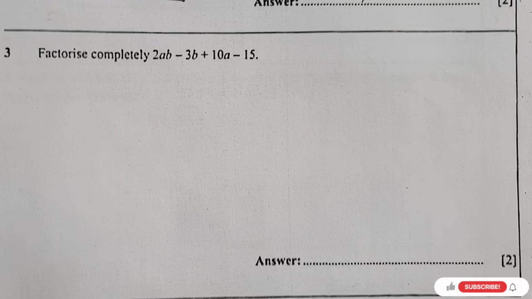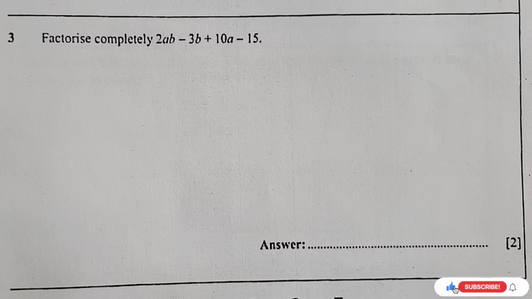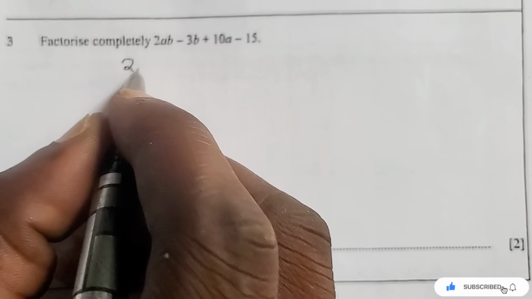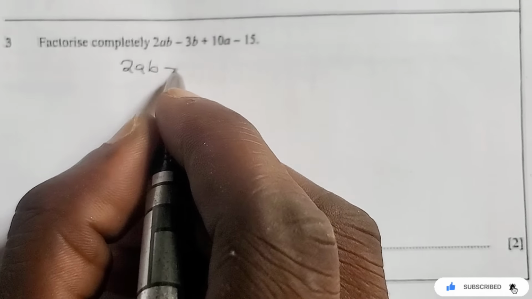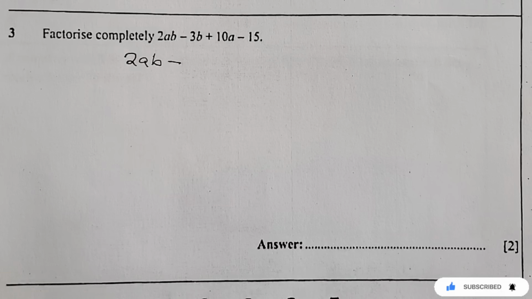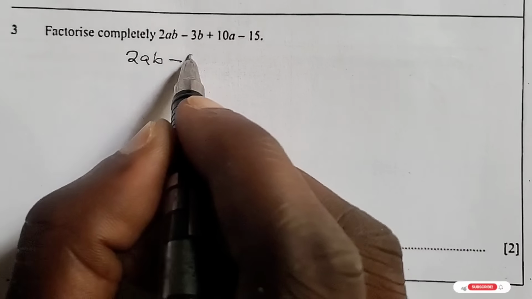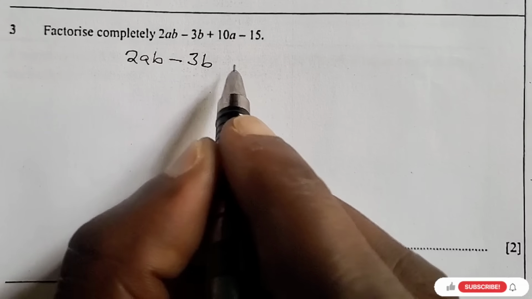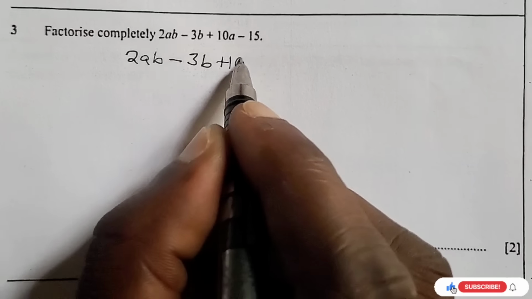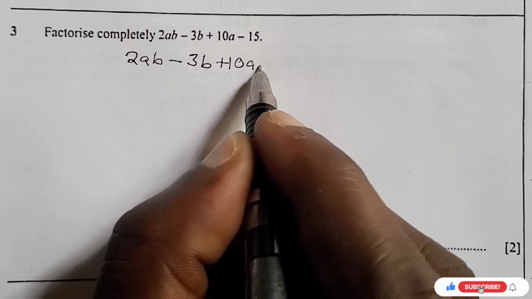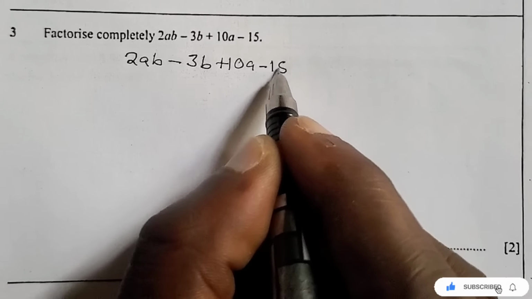Question 3 is under algebra, and we are asked to factorize completely 2ab minus 3b plus 10a minus 15.